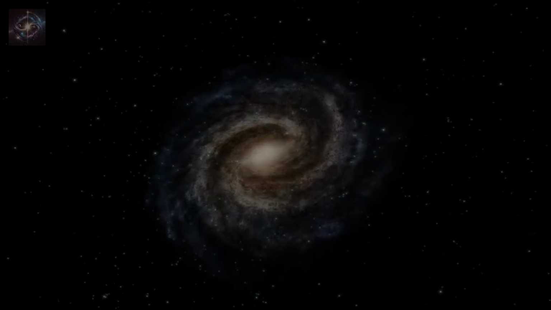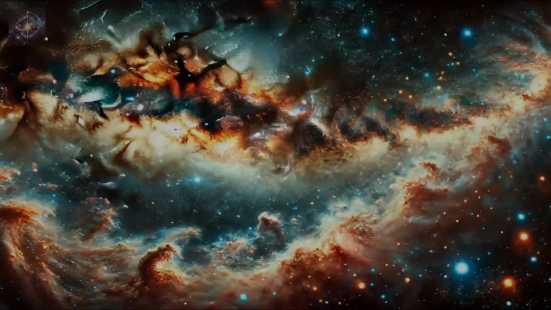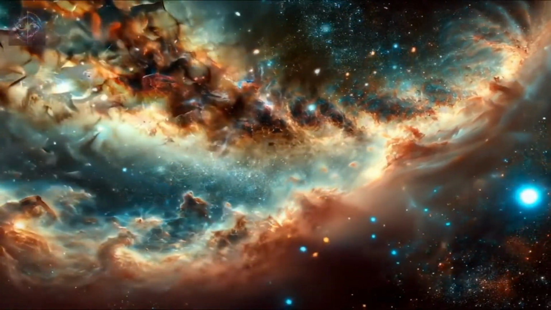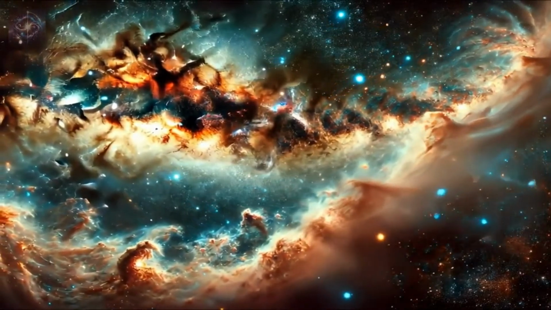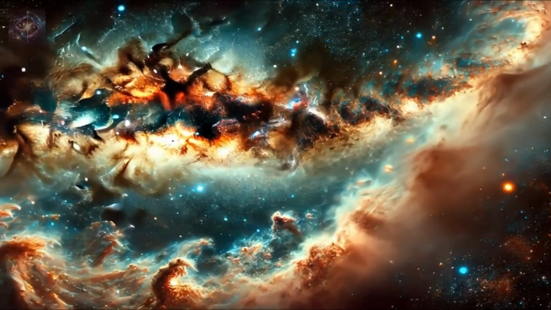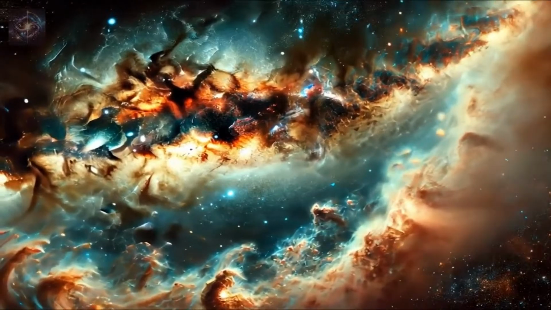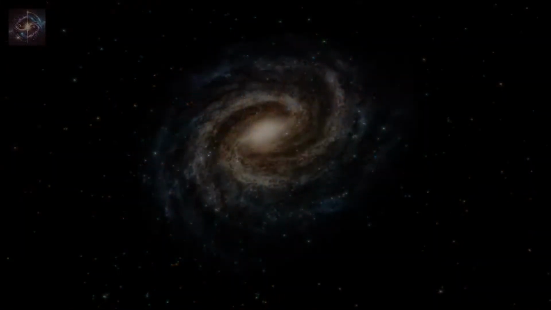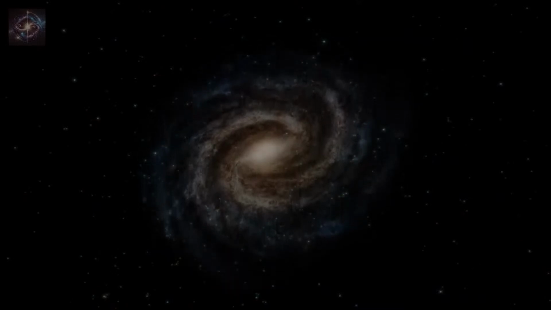The Big Bang set the stage for the cosmos, but in its immediate aftermath, there was no Milky Way, no stars, and certainly no planets. Instead, the universe was a hot, dense sea of particles, existing in a state of pure chaos. As it expanded, it began to cool.